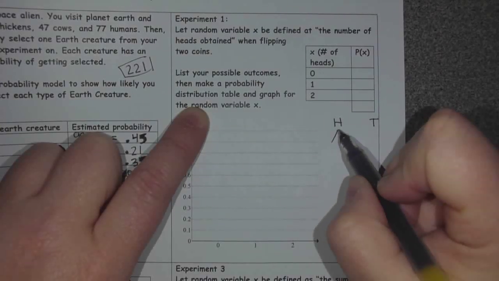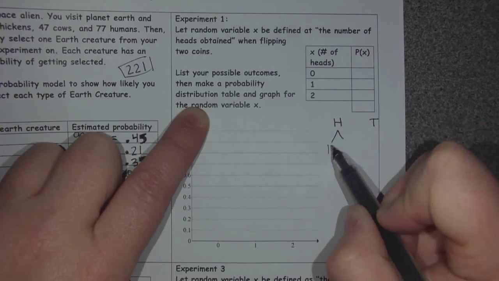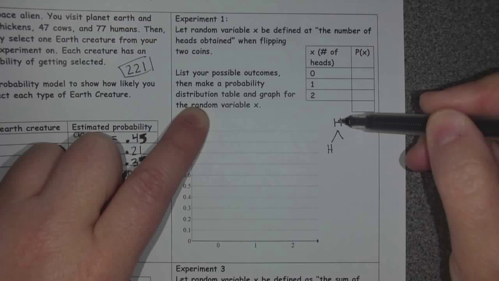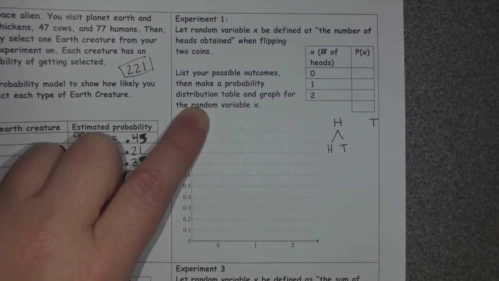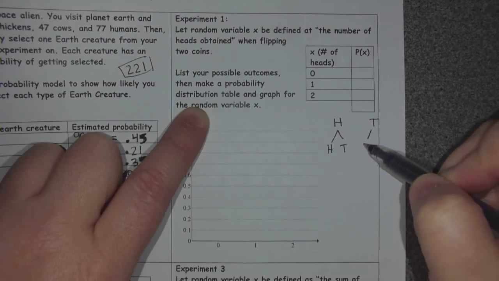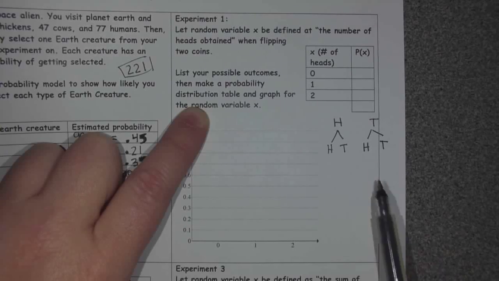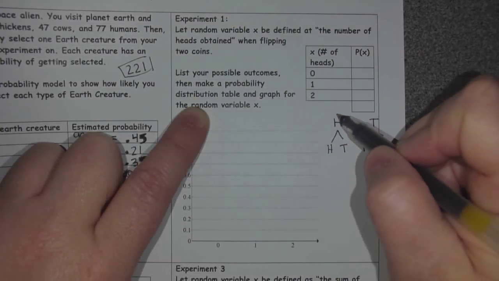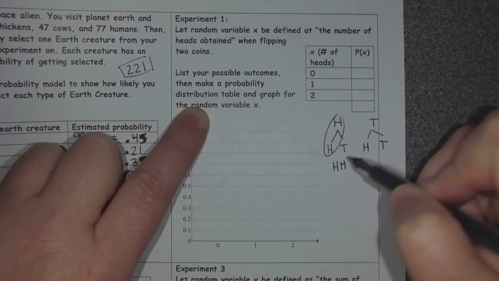Once I flip that second coin, if the first one was heads, it could have been heads again. If the first one was heads, it could have been tails the second time, right? And then the same thing here. We would have heads and we have tails. So doing this chart helps me decide how many outcomes I have. I have an outcome that could have been heads, heads.